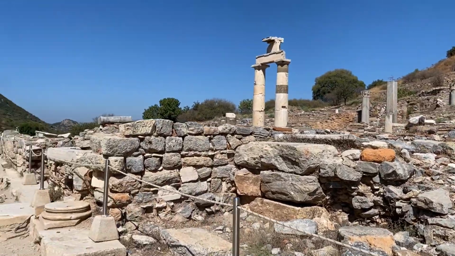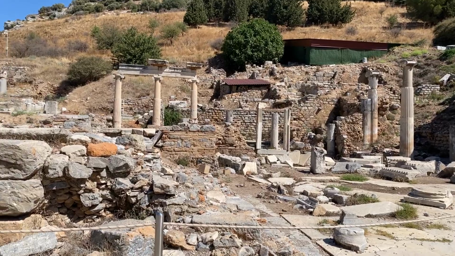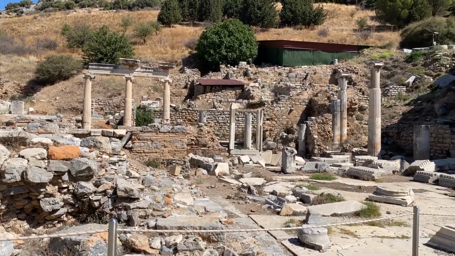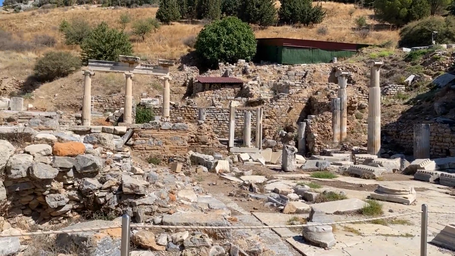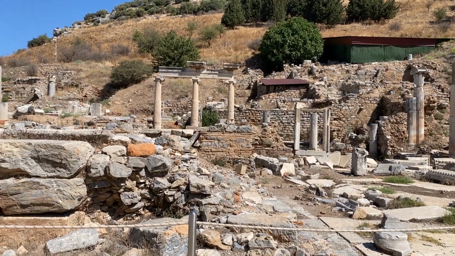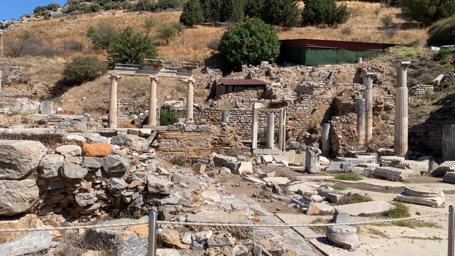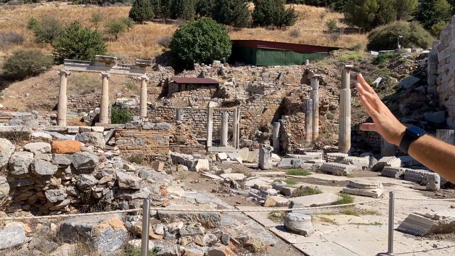Between the bouleuterion and the prytaneion, we had a peristyle house building here, but it's difficult to understand because the Byzantine and Roman eras are really mixed here. But the most important structure here on the left side is the Prytaneion.